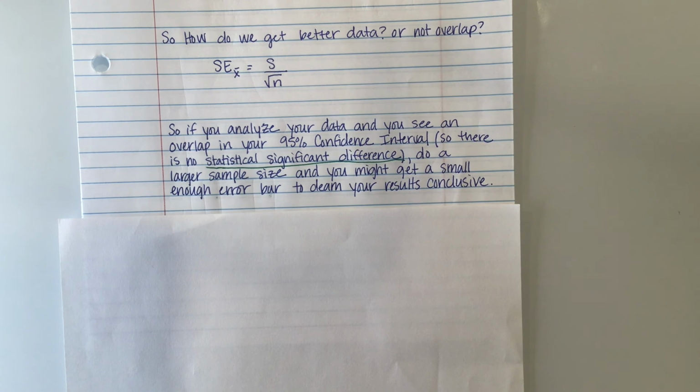And that's the whole point of understanding standard deviation, standard error of the mean, and your 95% confidence intervals, so you can draw conclusions about the significance of your data.